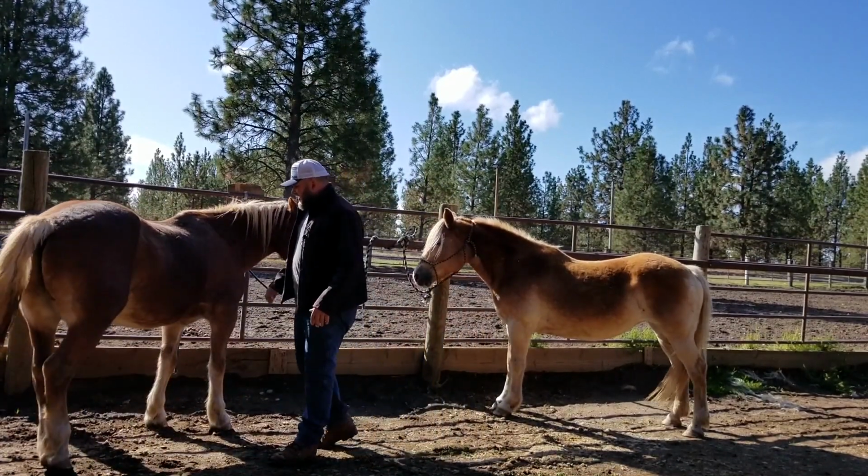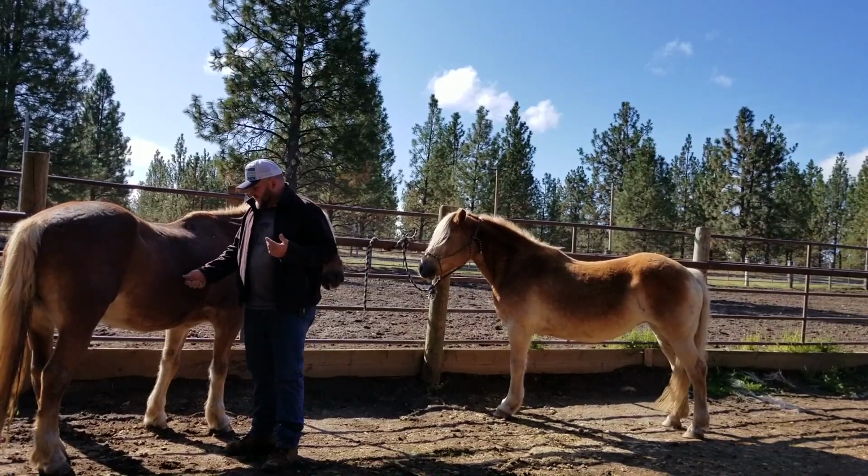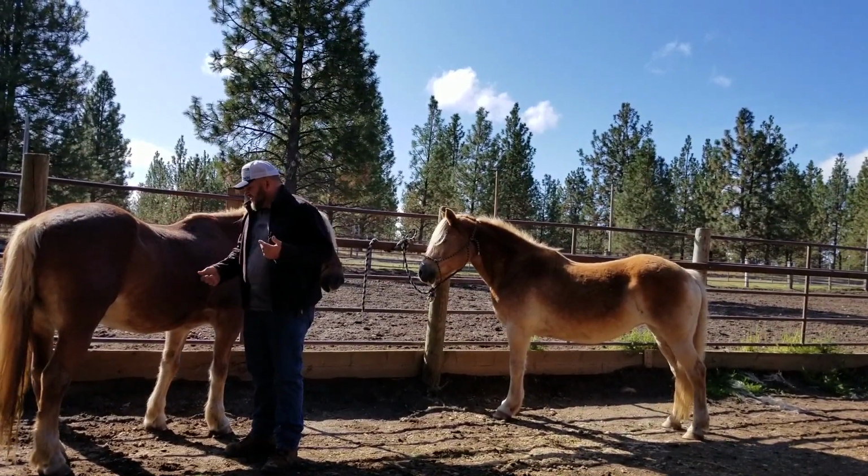Good. And every time he steps, he gets a little release. Now, if he weren't to step over, I'm going to step him actually closer to the rail here.